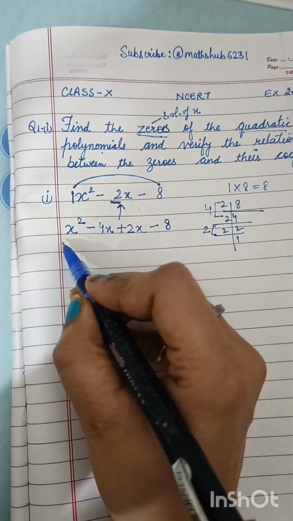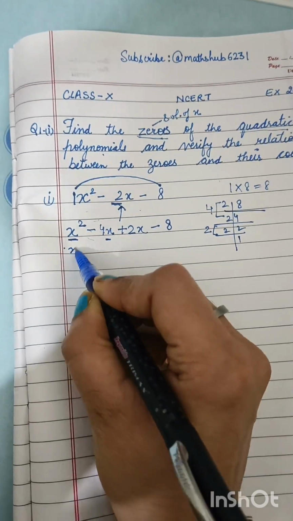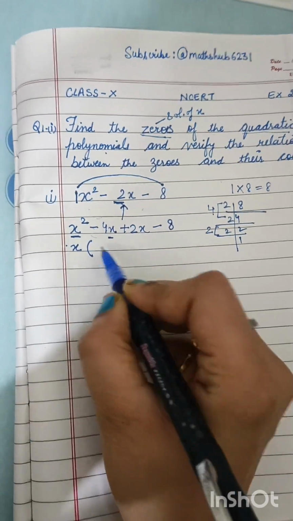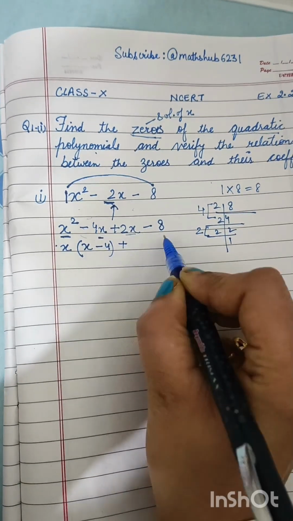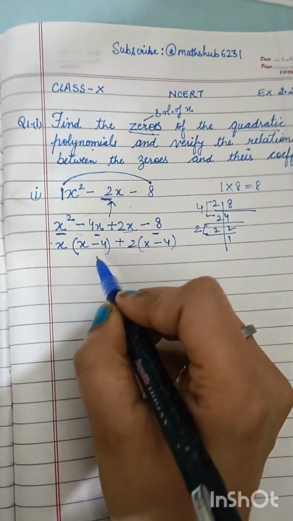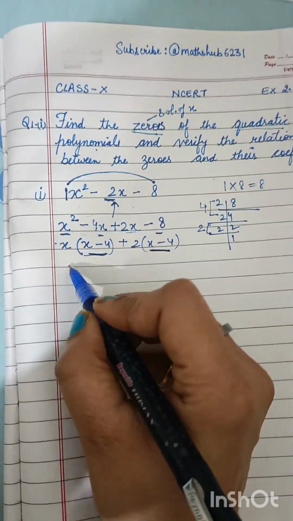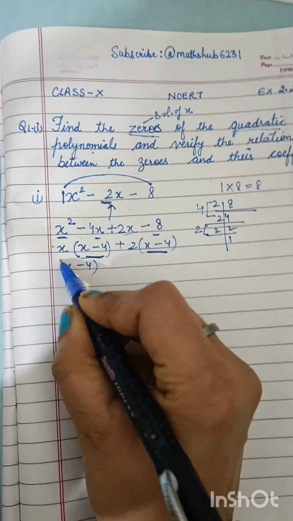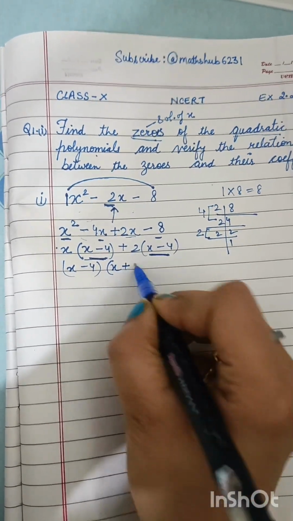So now factorize it. Let's take out the common from these two. So here the common is x. So we are left with x minus 4, and then out of these two we have a common number 2, 2x minus 4. You will see that the common in these two is x minus 4. Let's take out common x minus 4. So we are left with x plus 2.